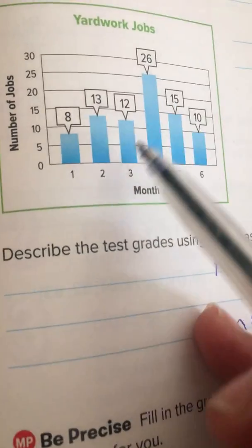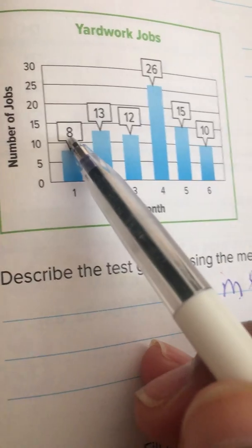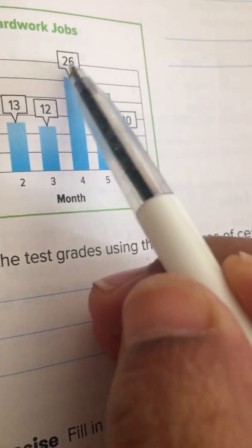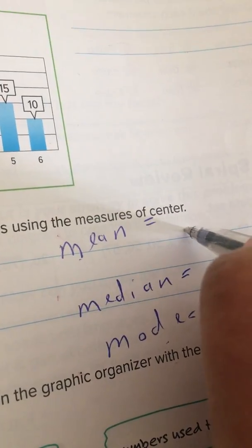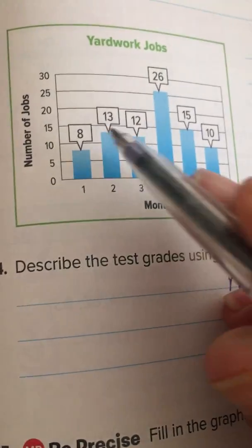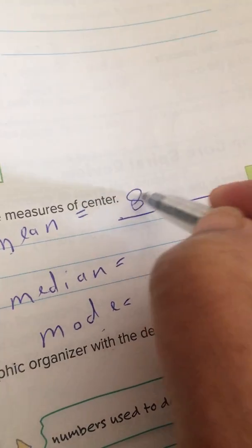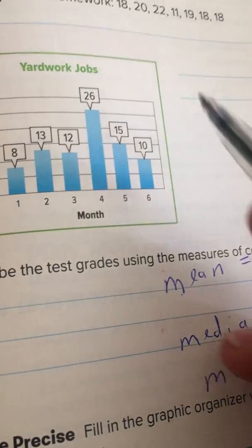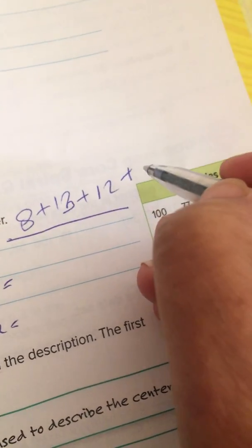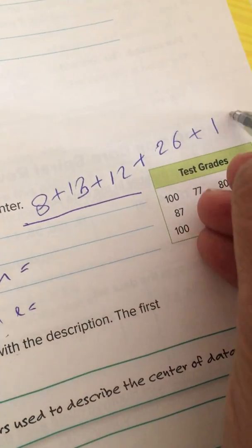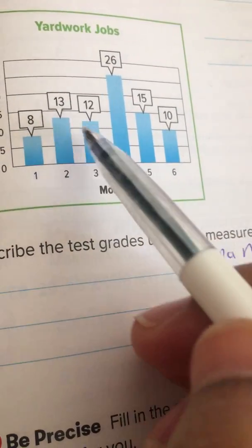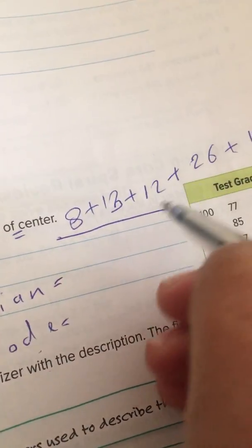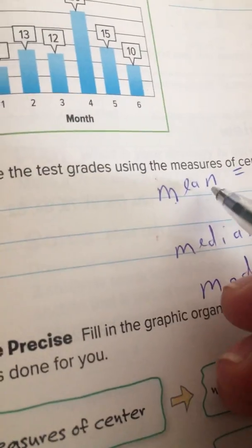First one, mean. To find the mean or average, add 8 plus 13 plus 12 plus 26 plus 15 plus 10, and divide by 6, because there are 6 numbers. Add and divide by 6. This is called the mean.